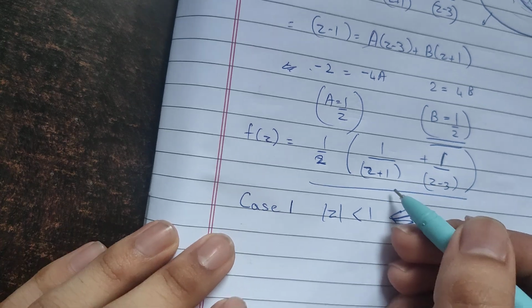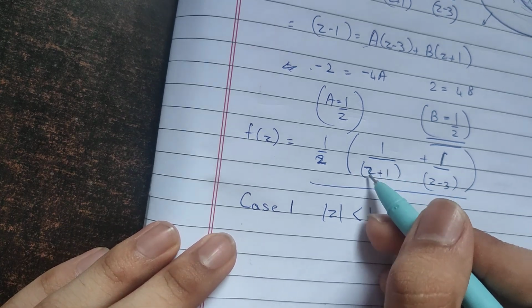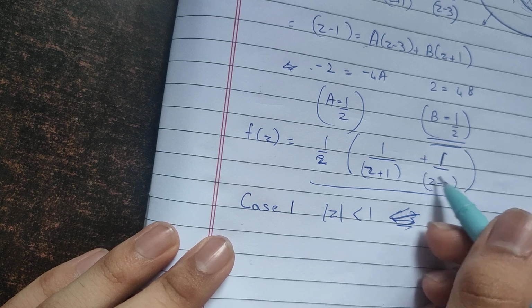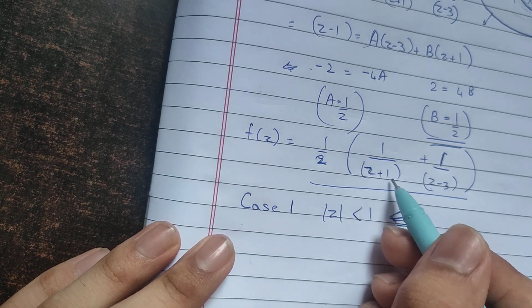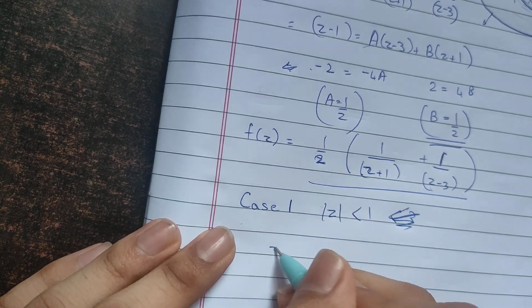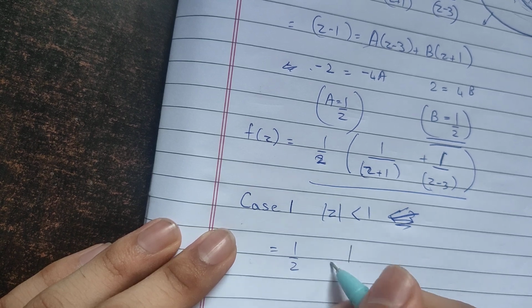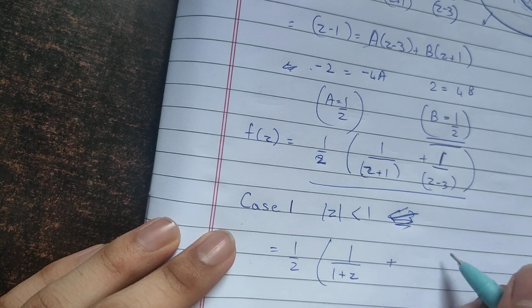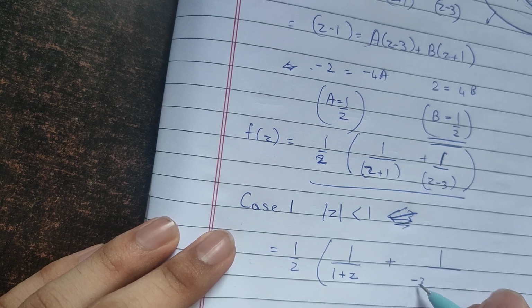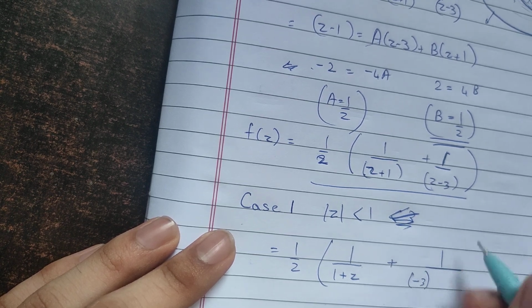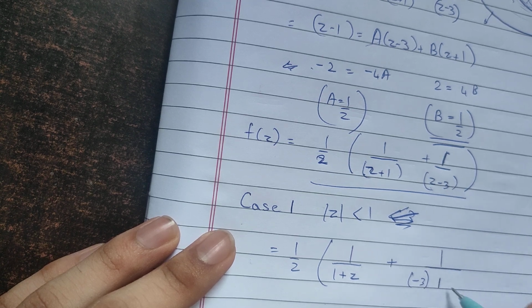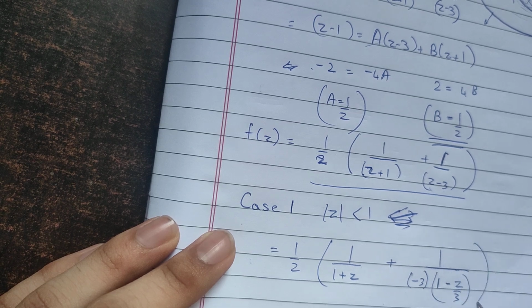So now we write this as 1 plus something, 1 plus something. Over here we'll have to take minus 3 common out. Over here we could just rearrange it. So we get half 1 upon 1 plus z, plus if we take minus 3 common here, minus 3 comes out here, and we write this as 1 minus z by 3. Nice.